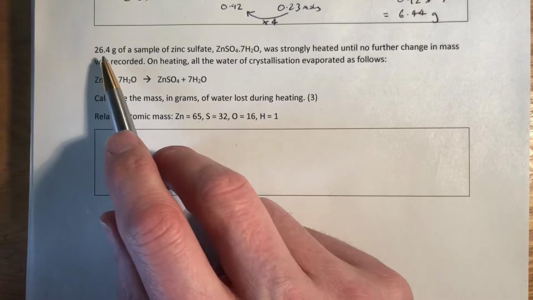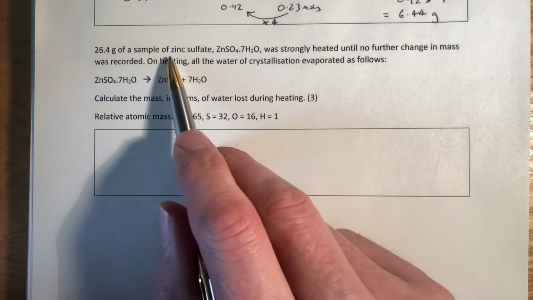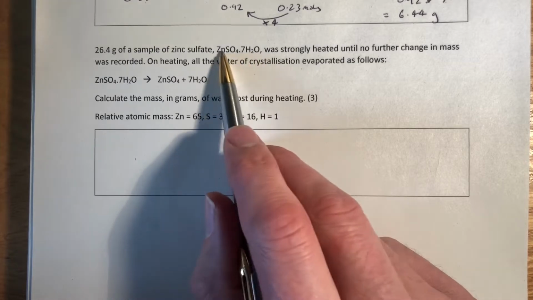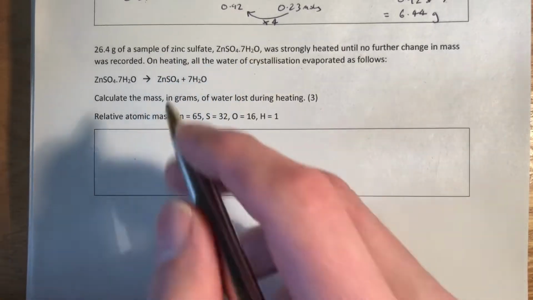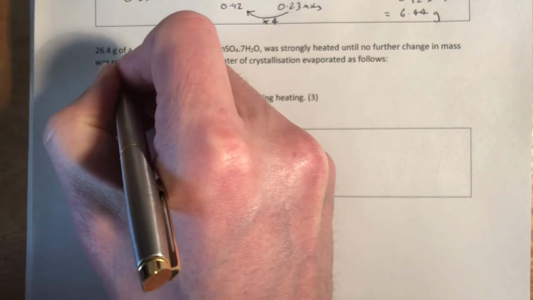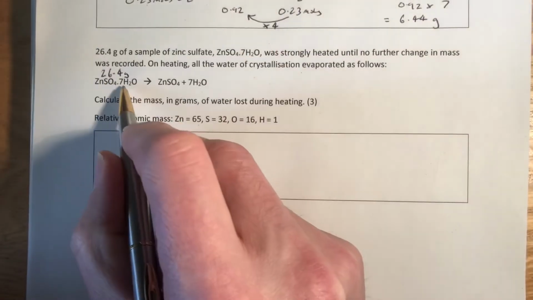In this question, we've got 26.4 grams of a sample of zinc sulfate with this long formula here. Zinc sulfate is hydrated zinc sulfate. So we're 26.4 grams of that. So let's write that on top of the equation, on top of that substance.